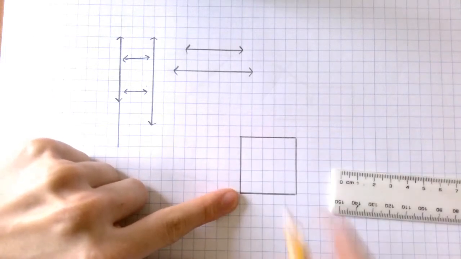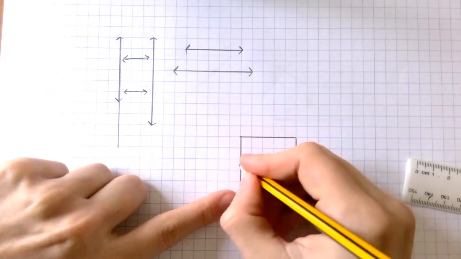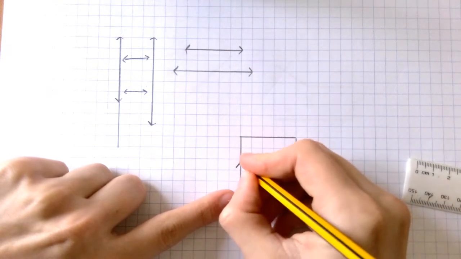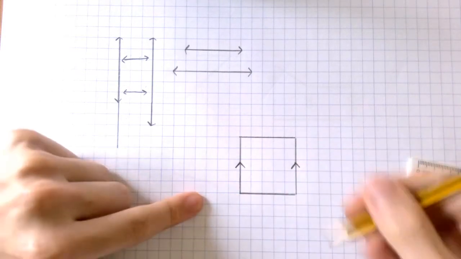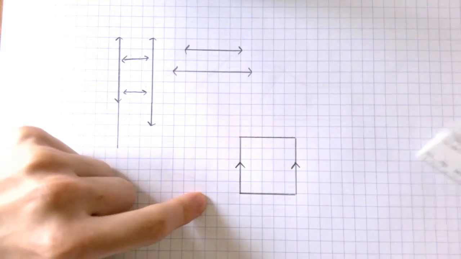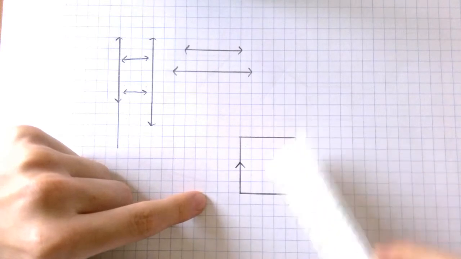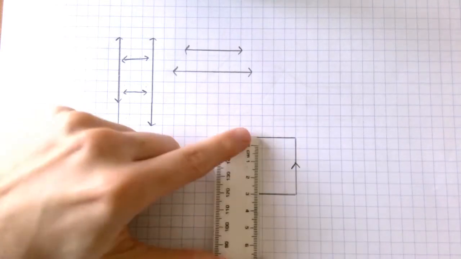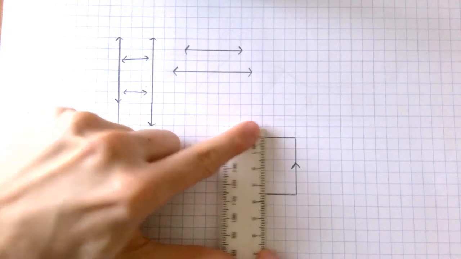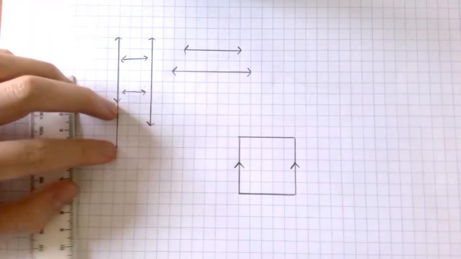They're 5 boxes apart. So to show that they're parallel, we put these little arrow heads on. I'm going to put them on both sides facing the same way. They could be facing down, but as long as they're facing the same way. But then there's 2 other straight lines within this shape, within our square. So I'm going to check that they're the same distance apart. So 3.5, 3.5, as we'd expect.